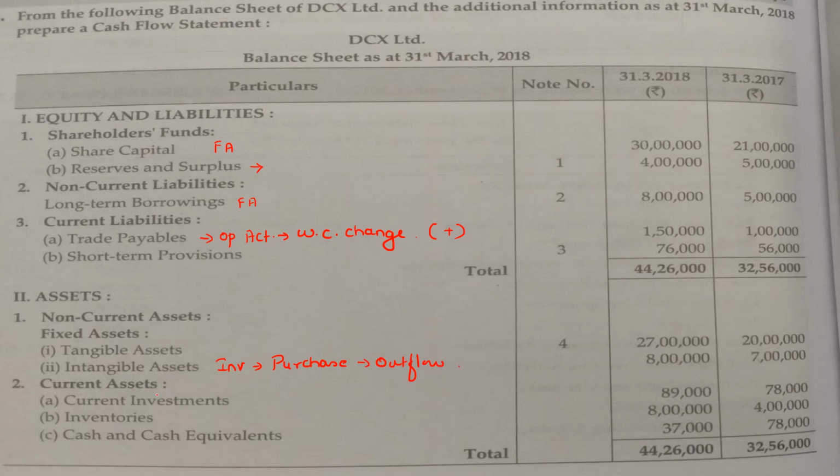And finally, we have the current assets, where we have current investment, inventories, and cash and cash equivalent. As you know, the current investment is a part of cash and cash equivalent. So when we are writing the cash flow statement, we'll add the current investment and cash and cash equivalent, and those two amounts together would form the balance of cash and cash equivalent at the beginning and at the end. So now we are left with only inventories. This would be a part of the operating activity, that is, working capital changes.